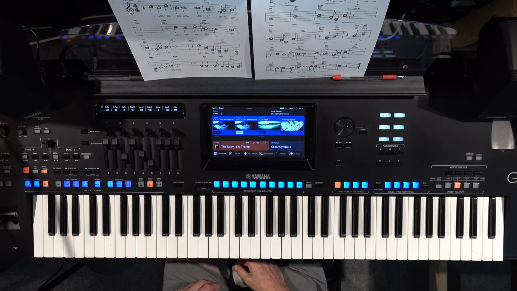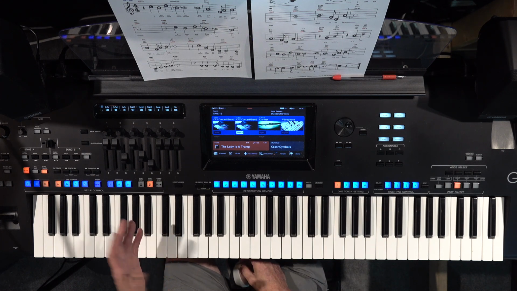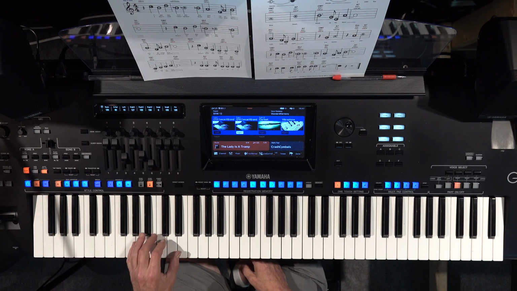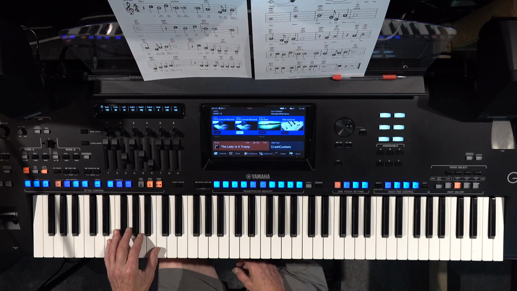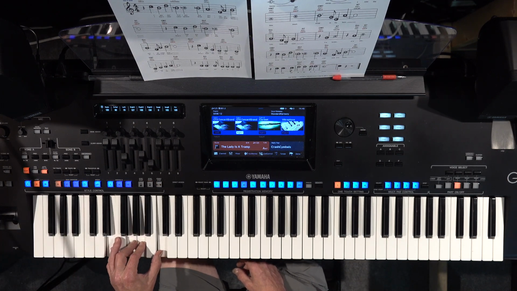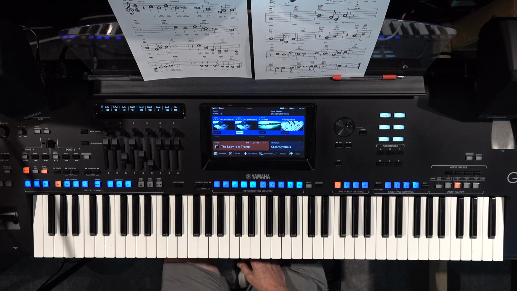Okay, so as I told you, chord inversions matter, and I'm going to do a little quick demo here. I'm going to go on intro 2 and hit my C major 7 chord here. Now, let's hit A minor 7. So that's like perfect for Hit the Road Jack.